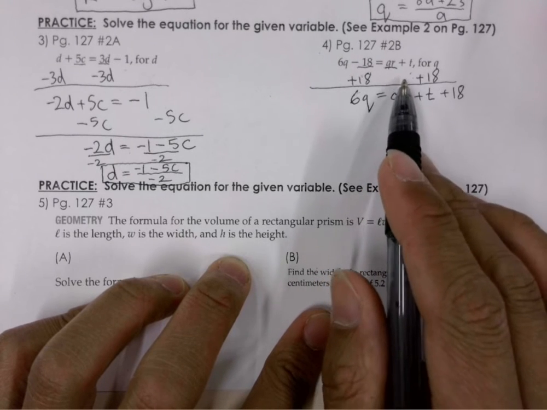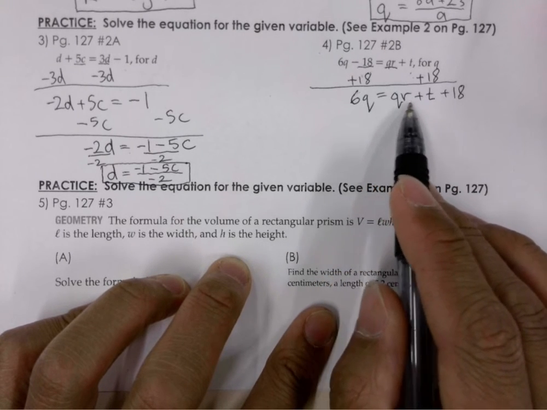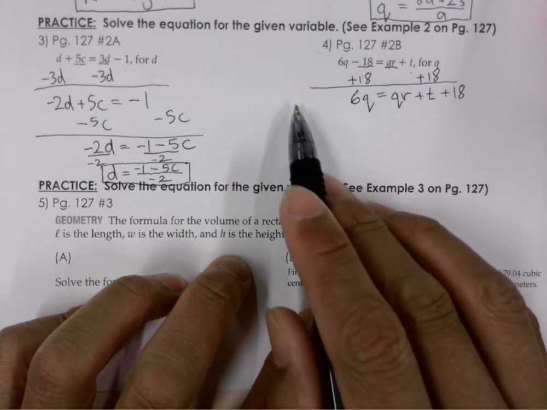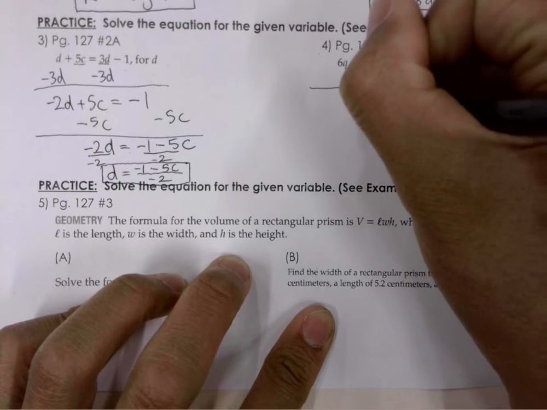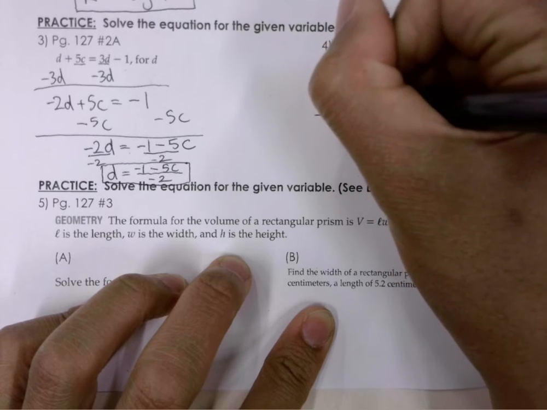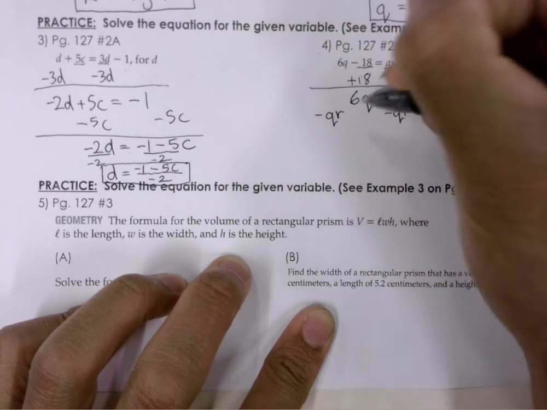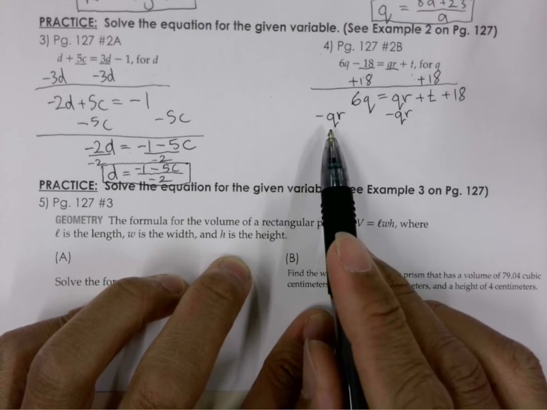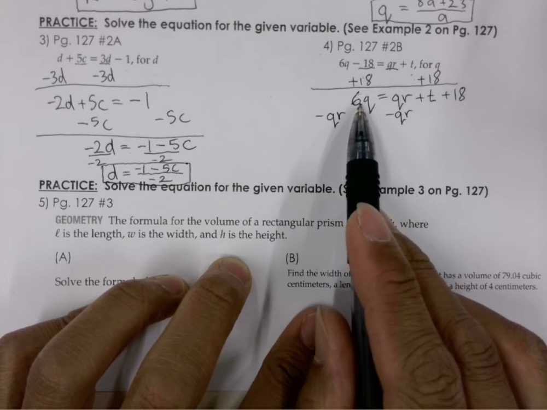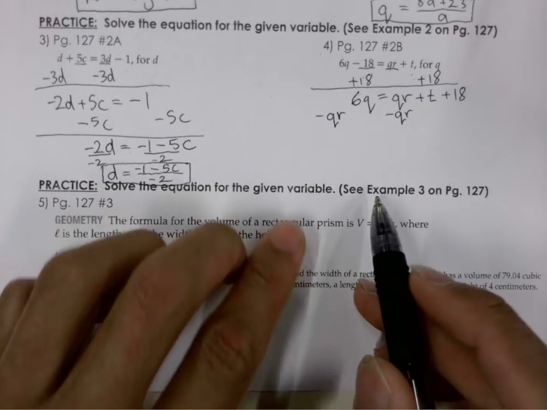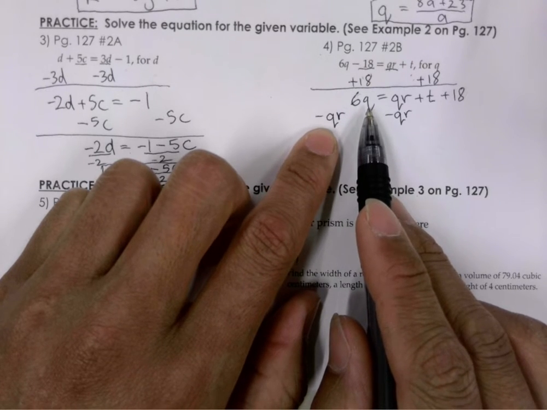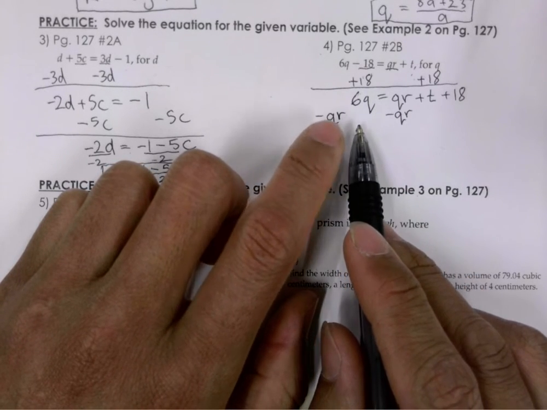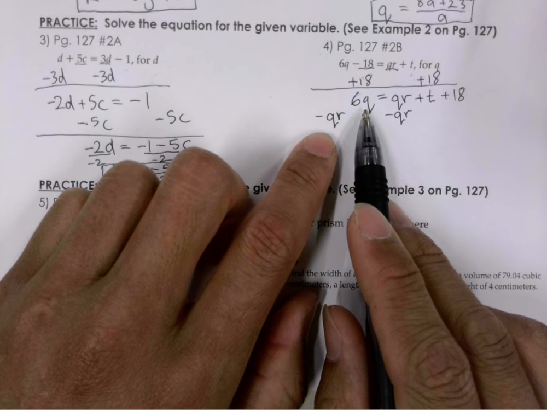Okay, so now we need to go ahead and move this term qr to the left side of the equal sign. And we can do that by subtracting qr from both sides of the equal sign. Notice here that I did not put qr underneath the 6q, and the reason is they don't have the same variable with the same powers. They do both have a q.